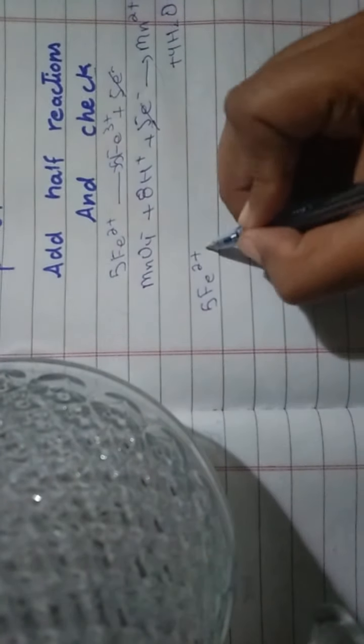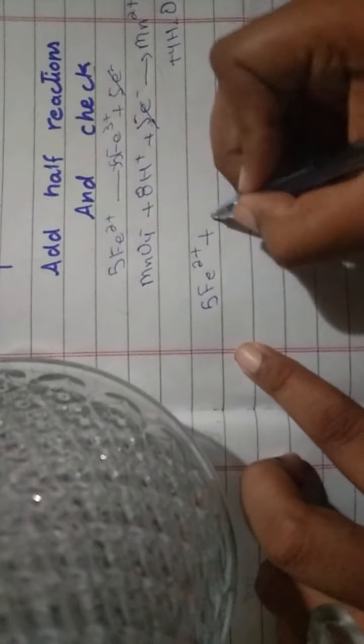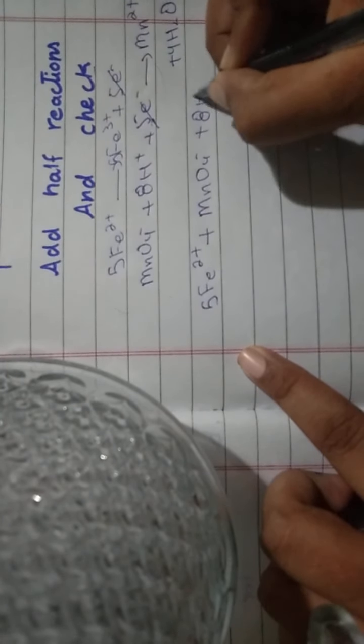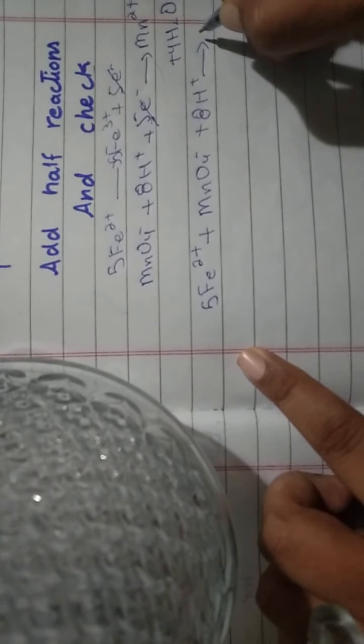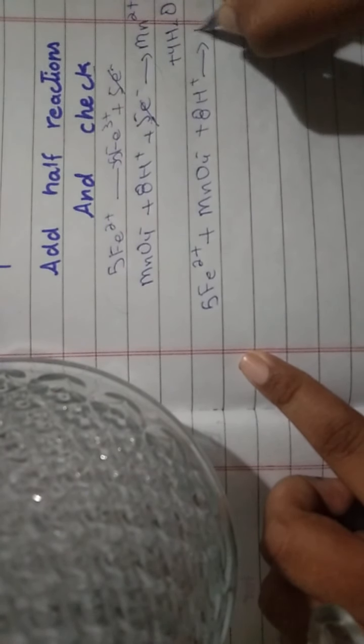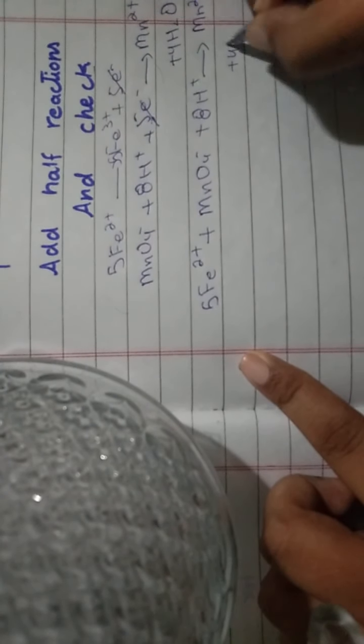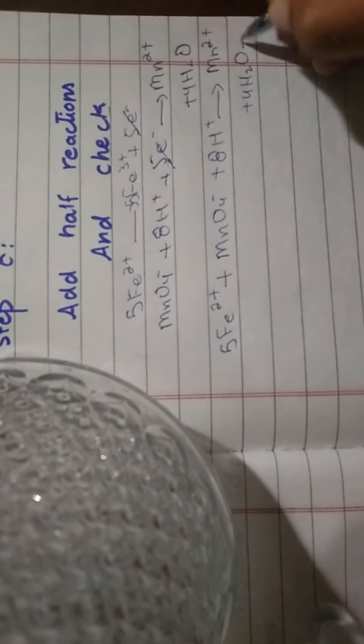5Fe2+ and so on. So this is the reaction.